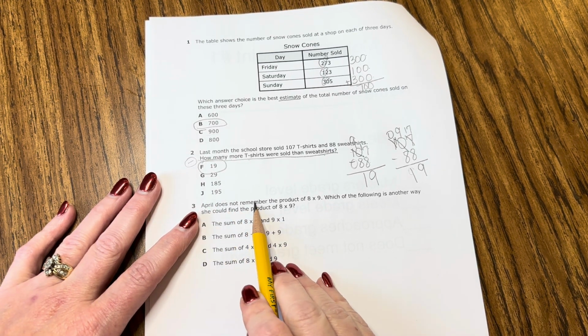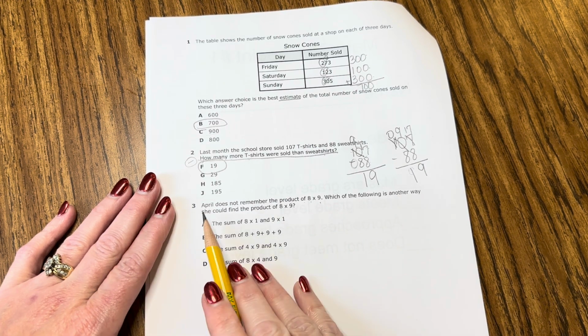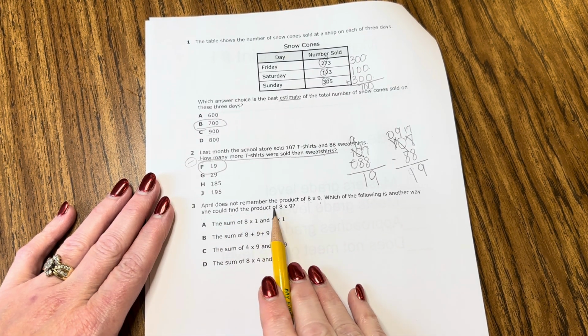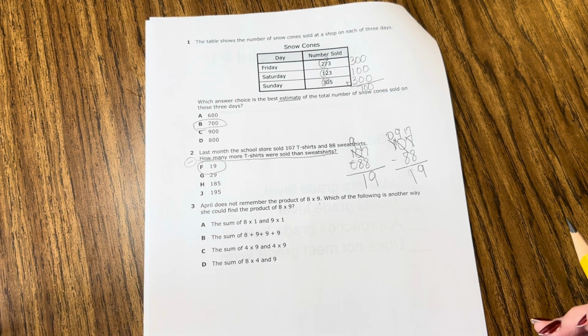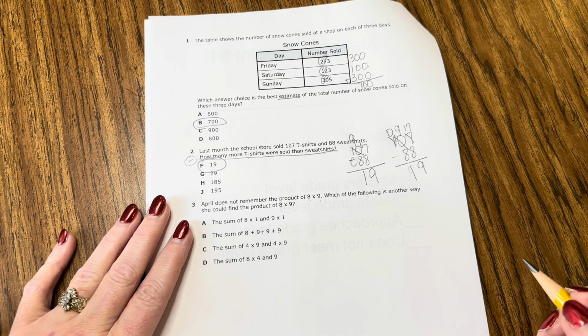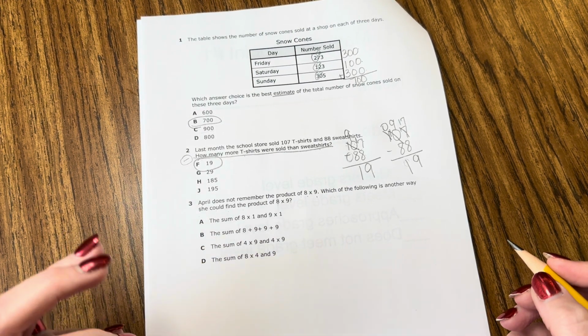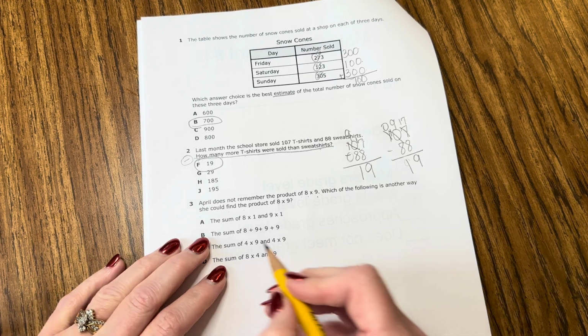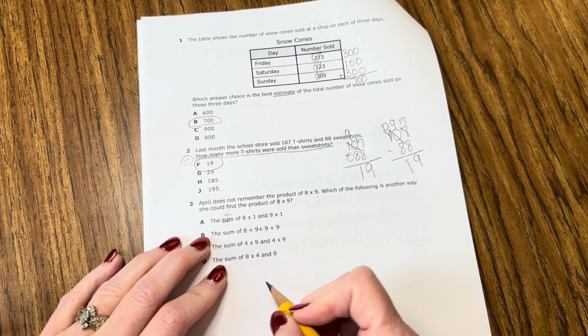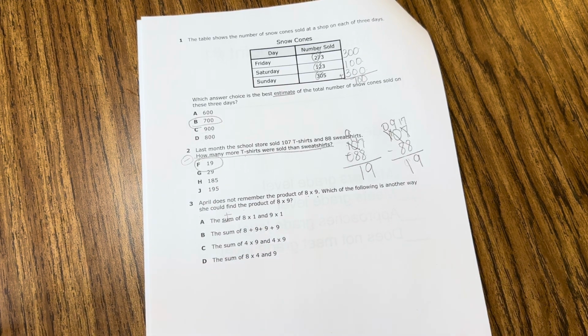April does not remember the product of 8 times 9. Which of the following is another way she could find the product of 8 times 9? This is using the distributive property. And we learned this back in September, several weeks ago. The sum tells me I'm adding. Wait, rewind. What is 8 times 9? What is that value? How much is that?